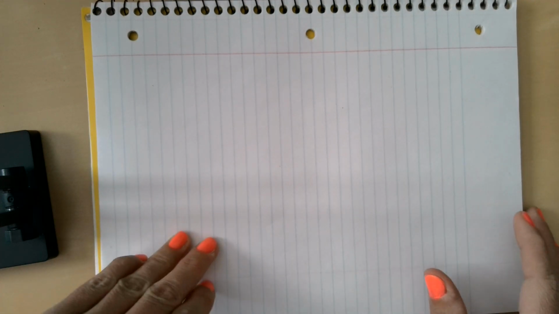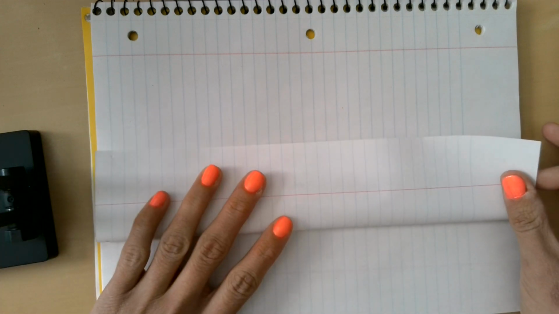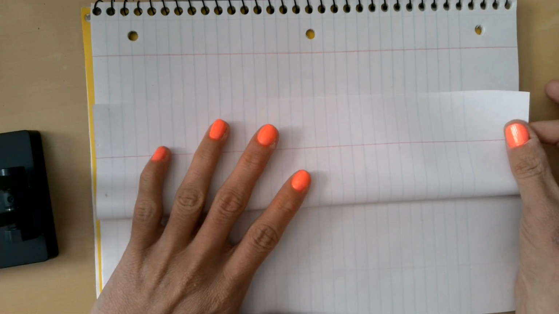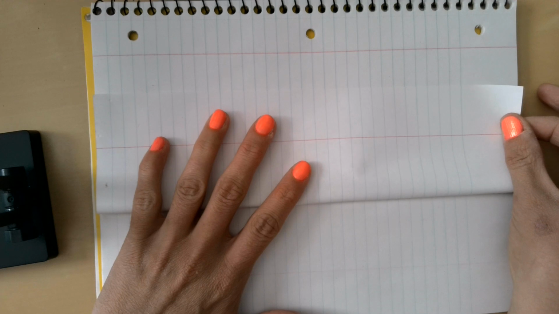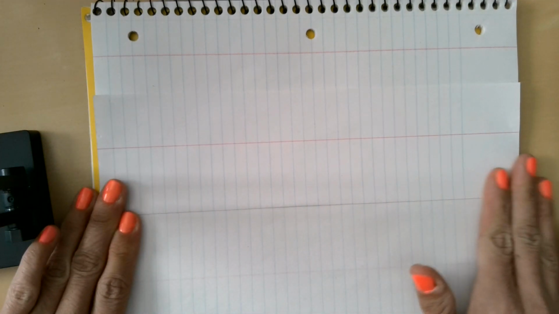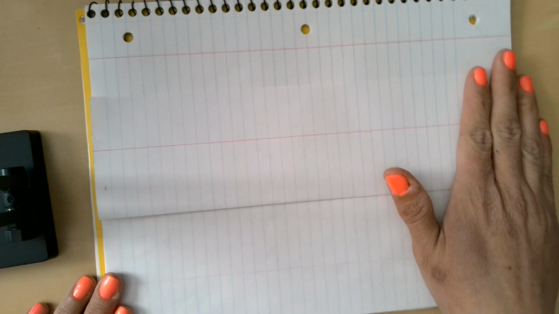Hi, today I'm going to show you how to make a quick foldable in your notebook on scientific notation. So what I'm going to do is visualize about half of my paper, and I'm not going to go halfway, I'm going to go about 3/4 of the page. So I'm going to fold up like that.